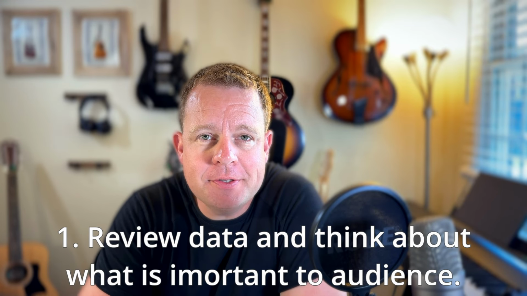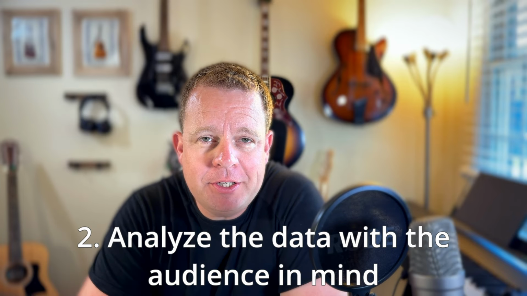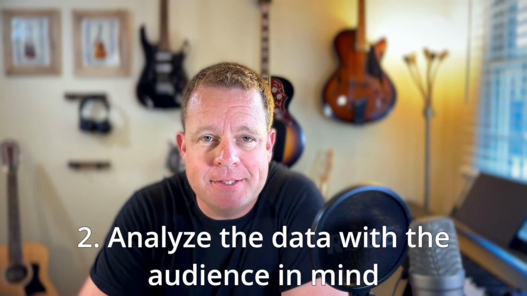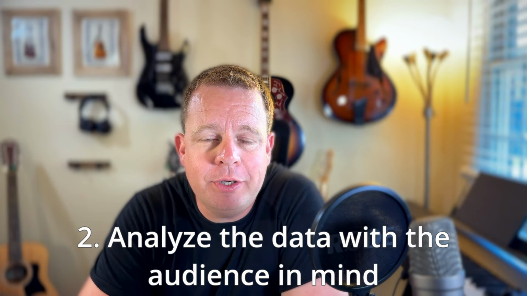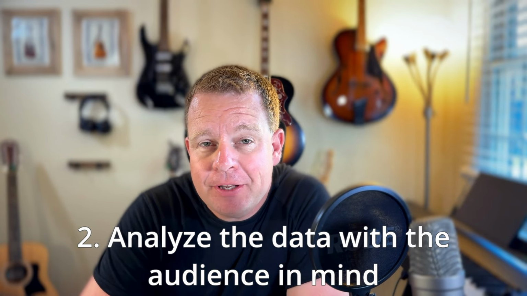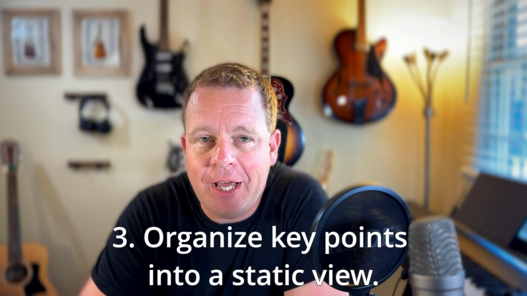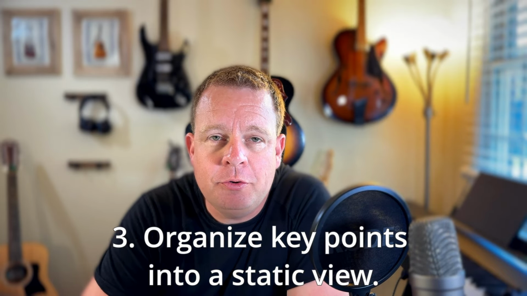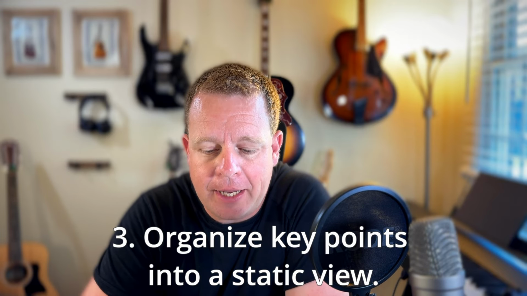We did quite a few things to the data, but we started off looking at the data, understanding who our audience was, and looking for trends within the data that might be important to them. Then we dug into it, we began to do our analysis in Tableau, but we focused on what our audience wanted and what we could see within the data that might be of interest to them. Once we'd done that, we put together the key points in a sort of dashboard, but really a static view that would allow them to see the top and bottom airports as well as the trends that they had.